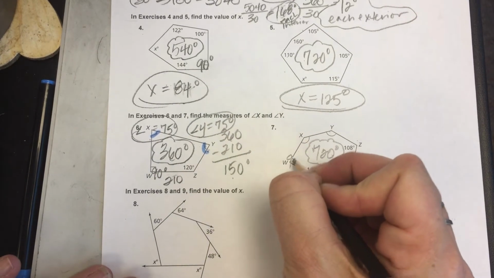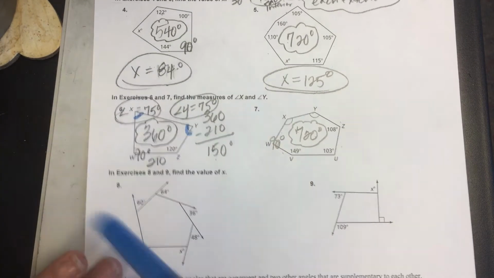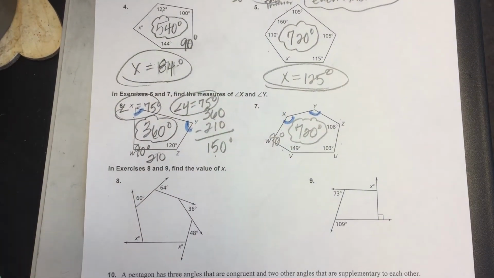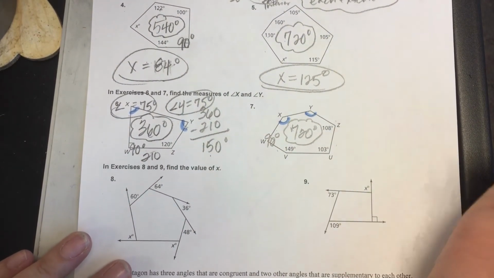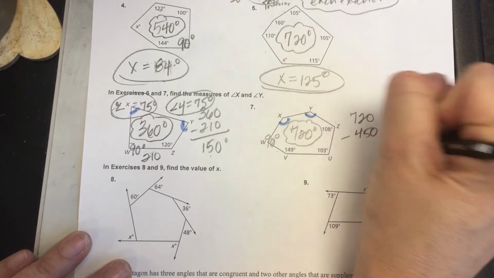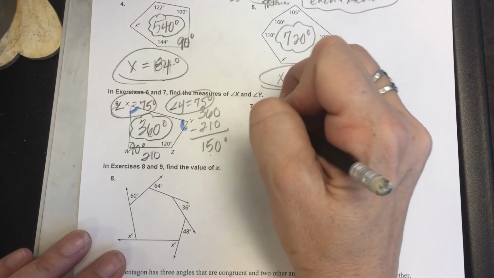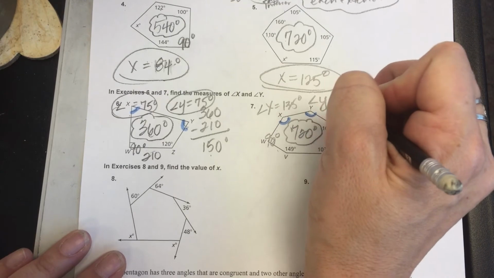720, just make sure that you're not forgetting about subtracting away this 90-degree angle. We're in the same situation. Whatever we have left from 720 can be split between these two. How much is left? 720 minus 450. How much is left? Splitting 270 between those is going to be angle X is 135. Angle Y is also 135.